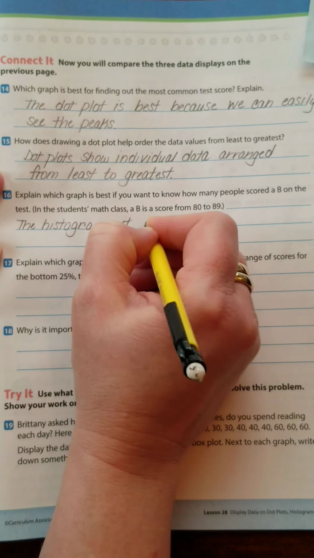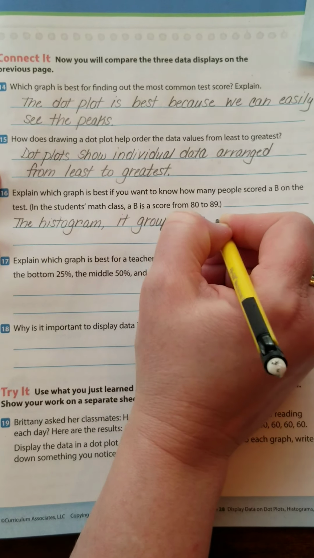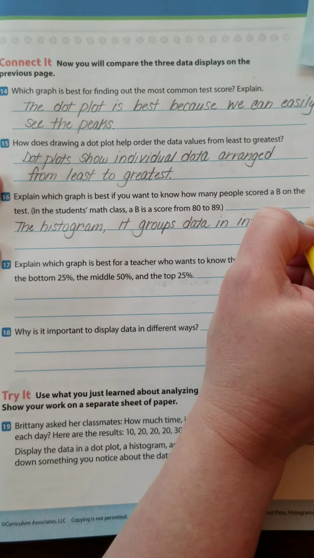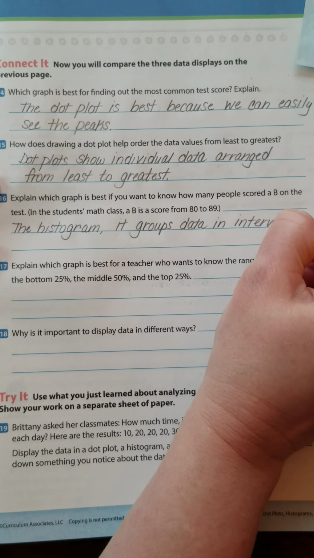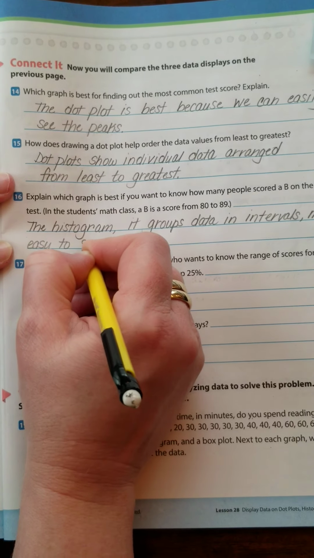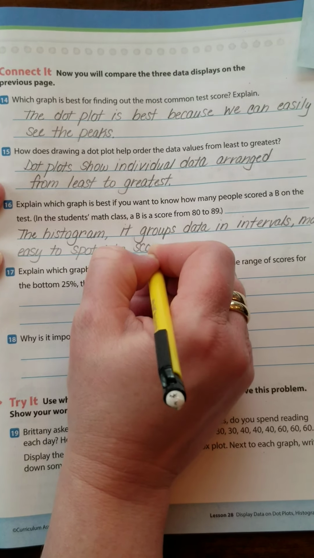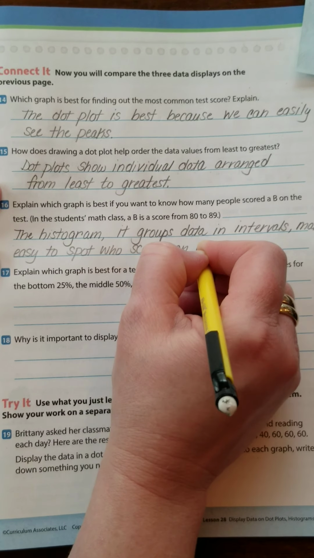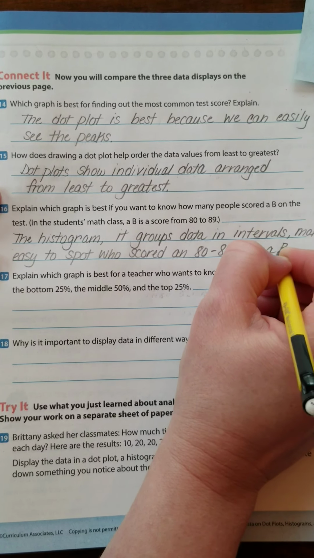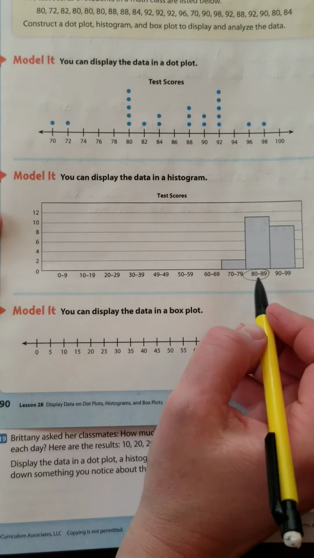So the histogram groups data in intervals, making it easy to spot who scored an 80 to 89 or a B. And if you go back and look at that, we know this histogram is showing us 80 to 89.